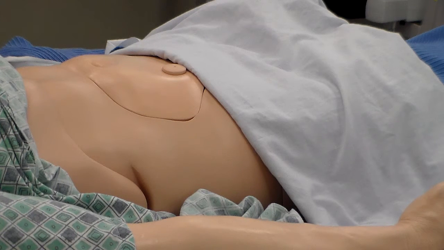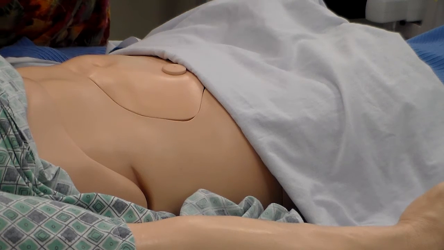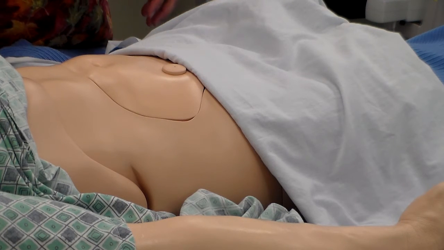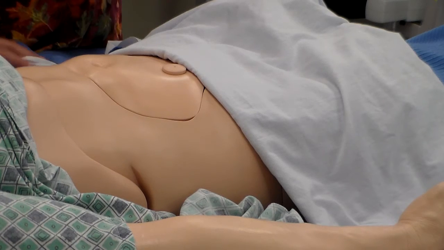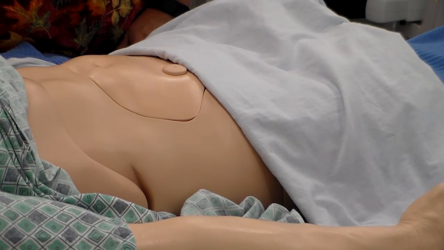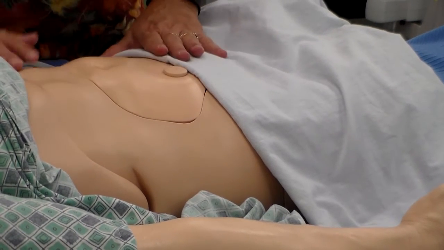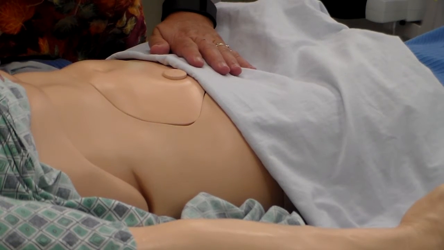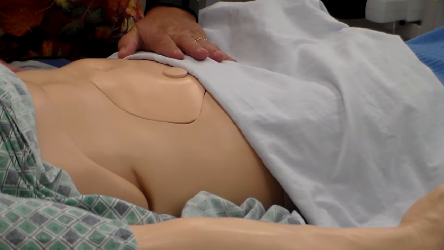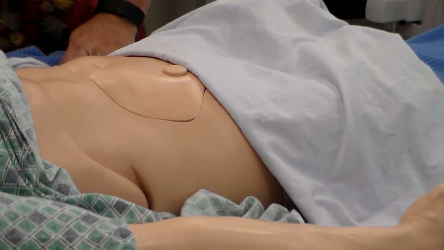So then after we've done all that, we want to assist the client into a supine position. Supine means on the spine, right? Remember spine, supine. So he's going to be laying flat on his back, and his arms are going to be at his side. You want to expose the abdomen from the chest to the pubis. Okay, you want to be able to visualize this whole area here, okay?